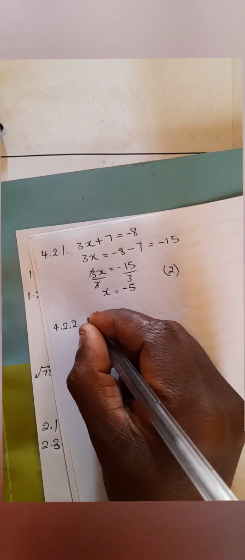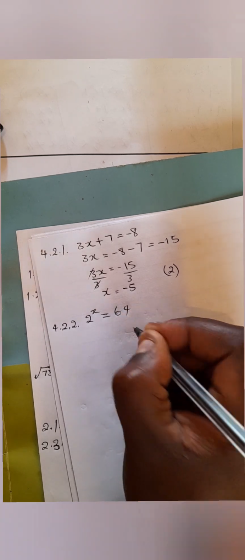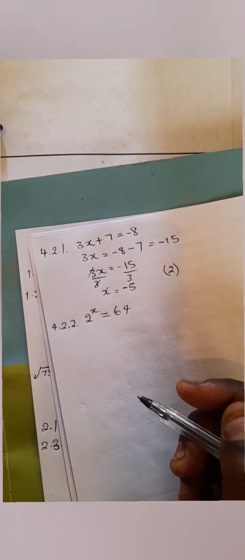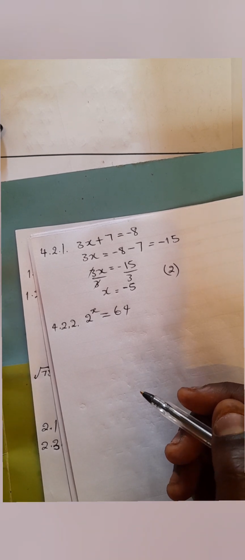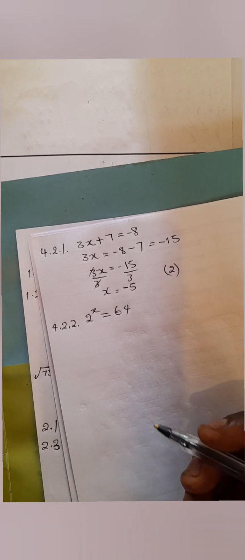It says 2 to exponent x equals 64. Here we are solving for x. There are two ways of doing this one. You can either use laws of exponents or use logarithms.